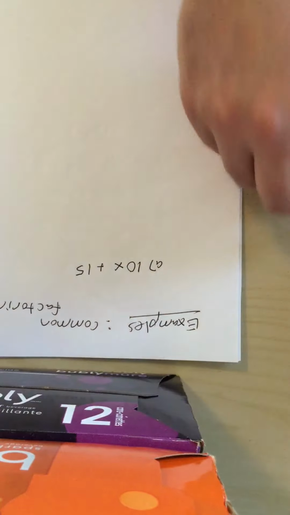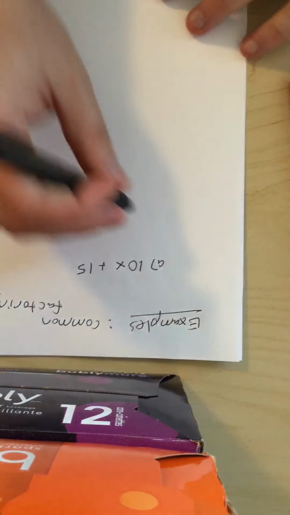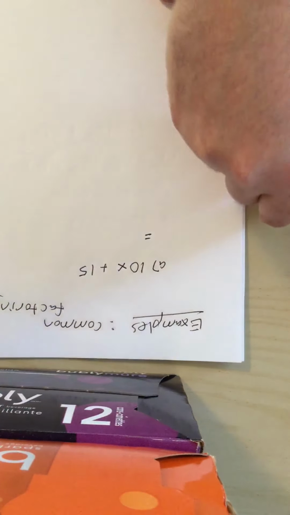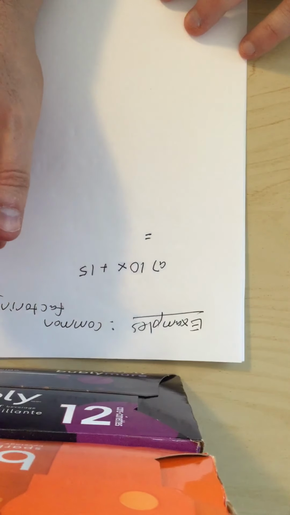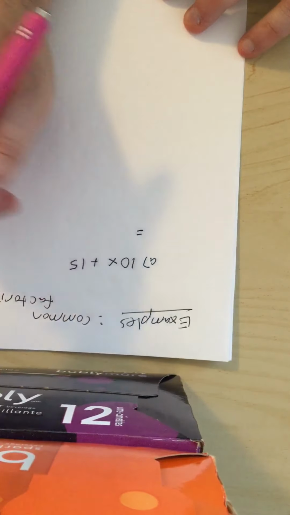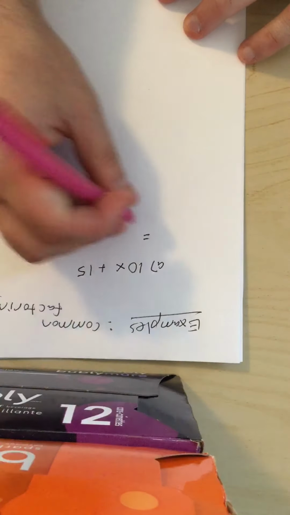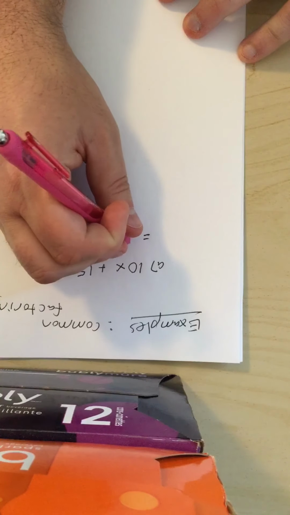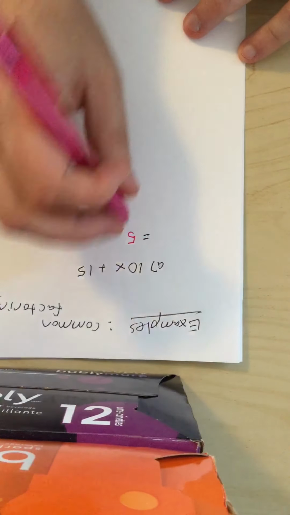So this is kind of a procedure. I'm going to put an equal sign in the front of the line, because it's not an equation, it's an expression and we're just changing what it looks like. We're going to find the greatest common factor and we're going to put it in the front.